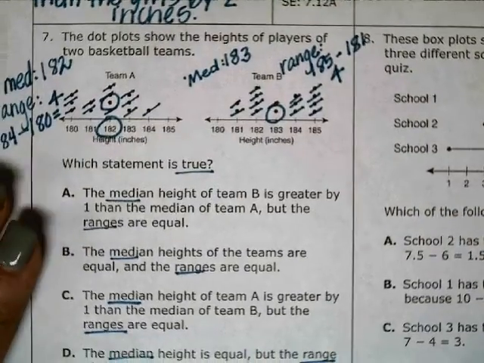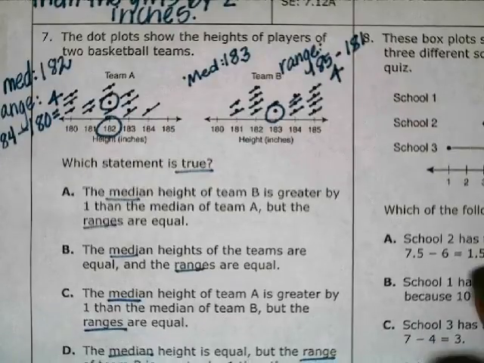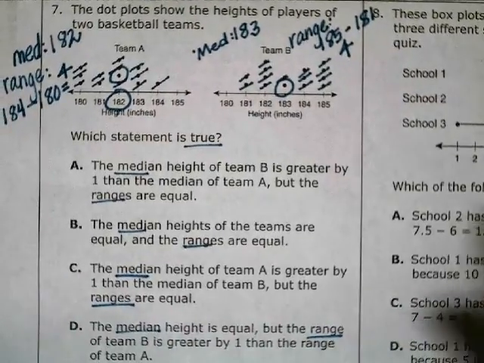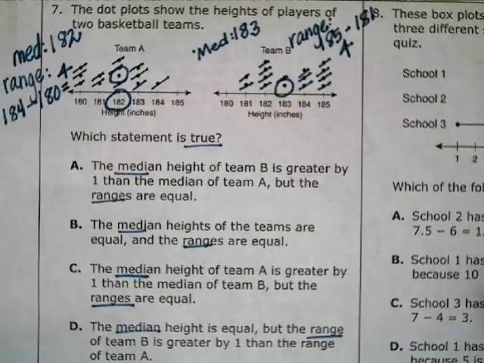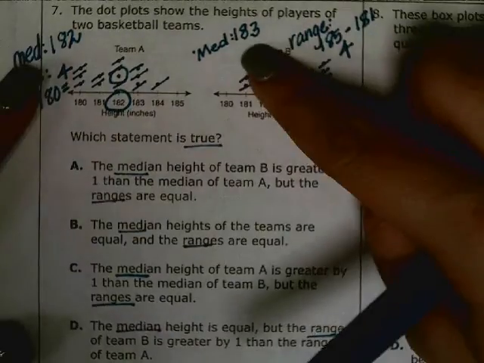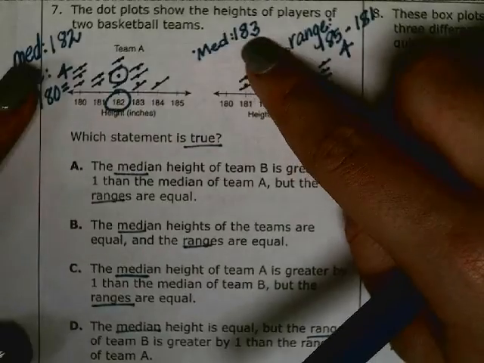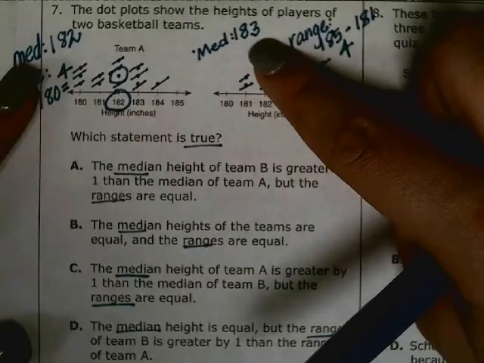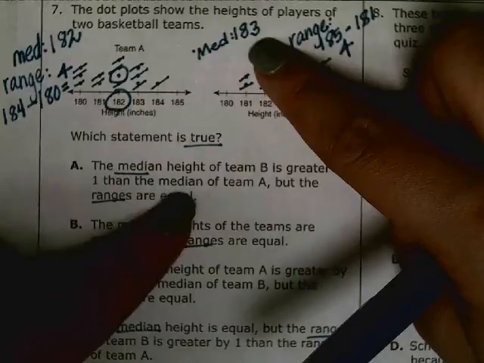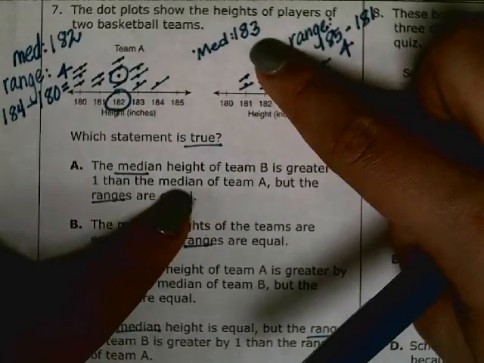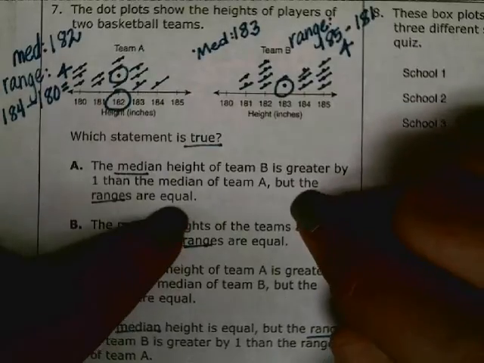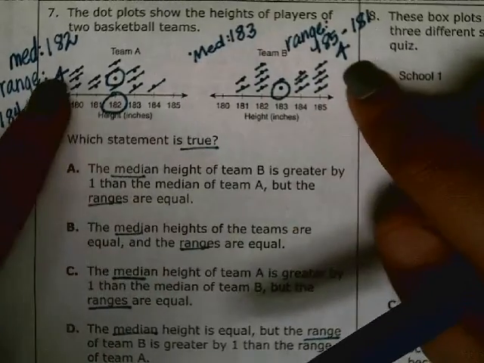So now that I found my medians and my ranges, I can cancel out my answer choices to find which one is true. The median height of Team B is greater by 1 than the median of Team A. Well, that's true. Let's look at the second half. But the ranges are equal. True as well. They're both 4. So let's put a check mark there.